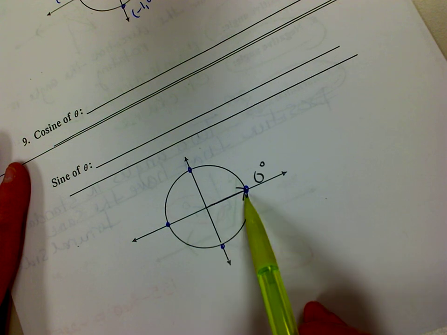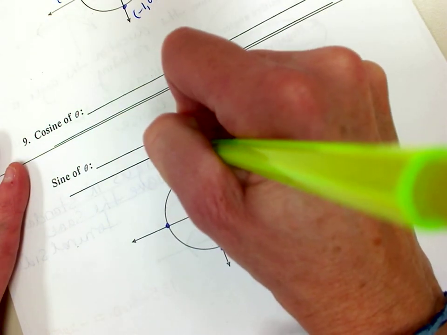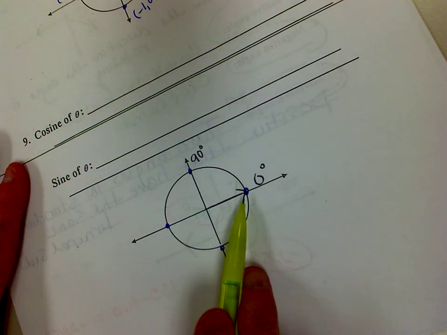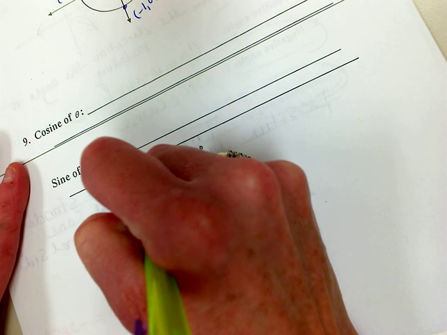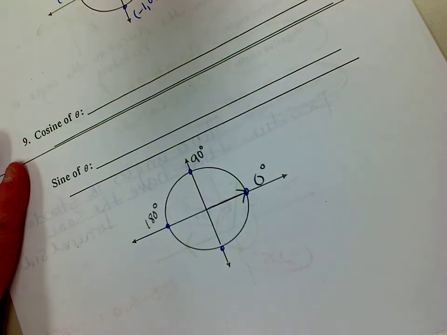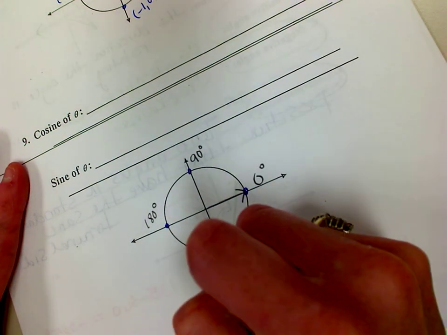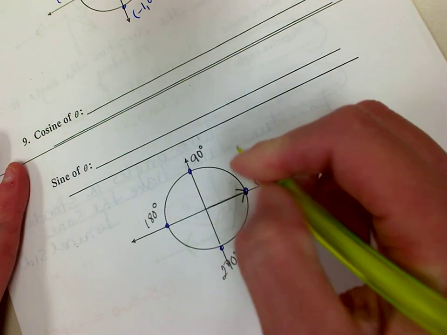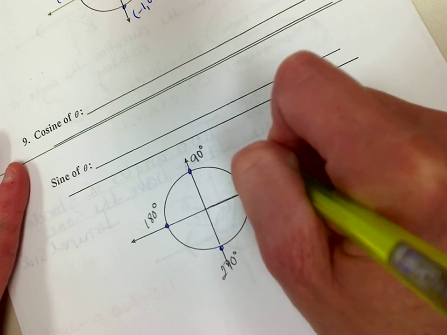If I go from here to here, then I have moved 90 degrees. If I have moved from here all the way to here, I've gone 180 degrees. From here to here is 270, and then all the way around is 360 degrees. You're back to where you started.